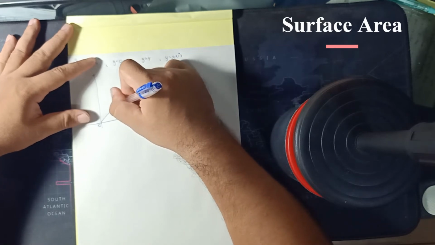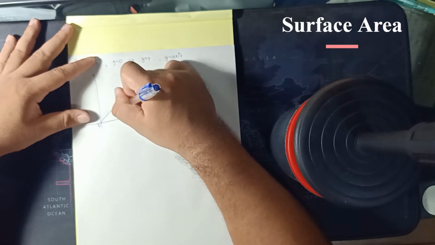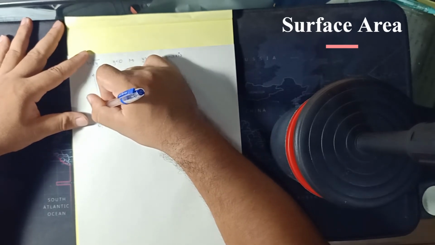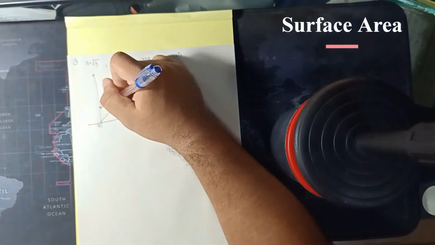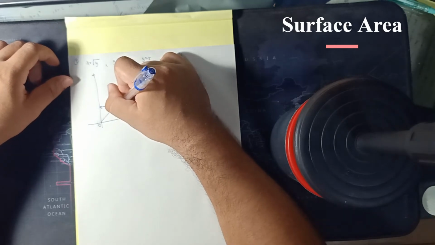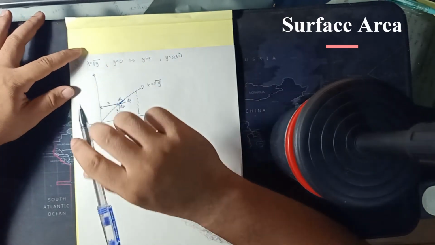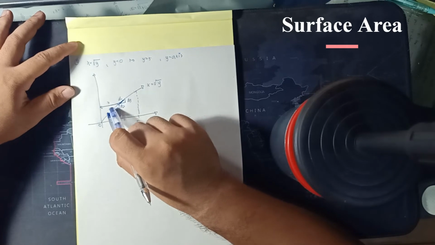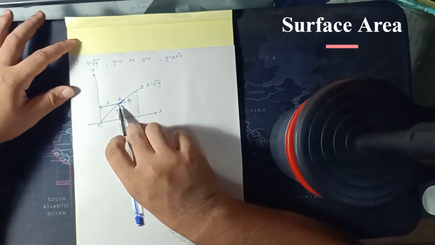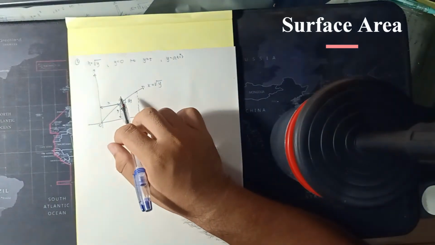When you put your strip here, this is your dL, this is your dy, and this is your dx. From this point on your strip, parallel to your x-axis, that would be your x, and from this point of your strip going downwards, parallel to your y-axis, that is your y.